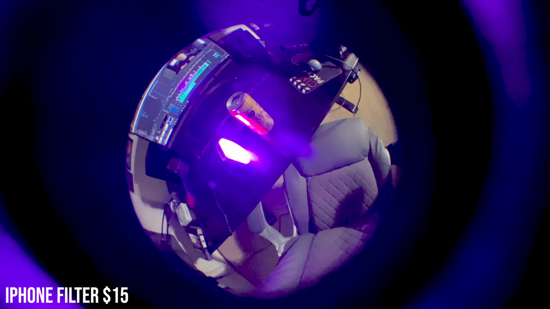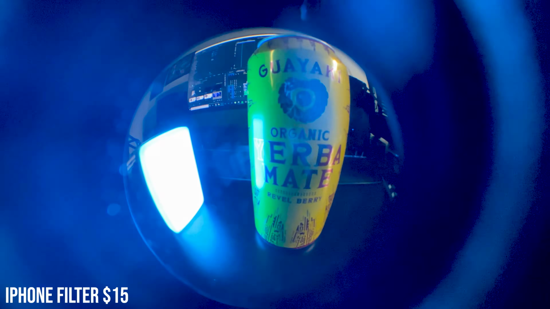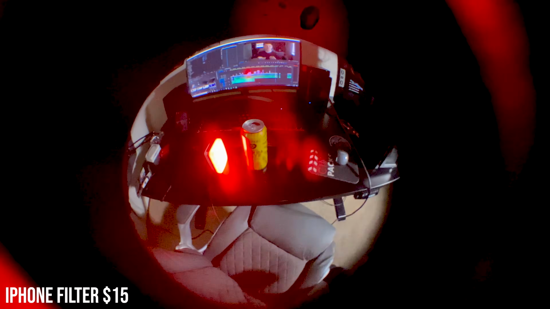So that's the comparison of all 3 different fisheye filters tested on my lens. From the results, the iPhone one is a little bit iffy. I really don't like the lens flares you get in it, but it definitely works in a pinch. I was using it on the 0.5 wide angle lens on my iPhone, so clipped onto there. So if you don't have that, the whatever iPhone with the 3 lenses, it may not work for you.